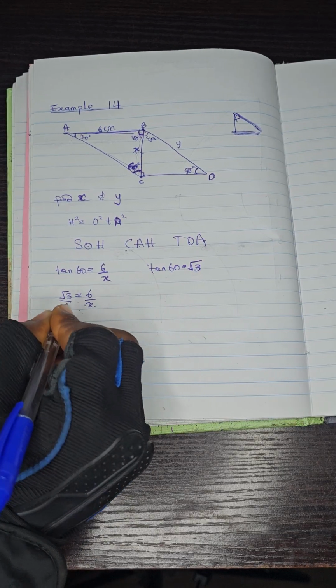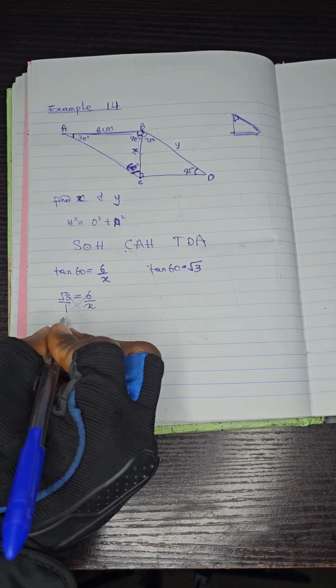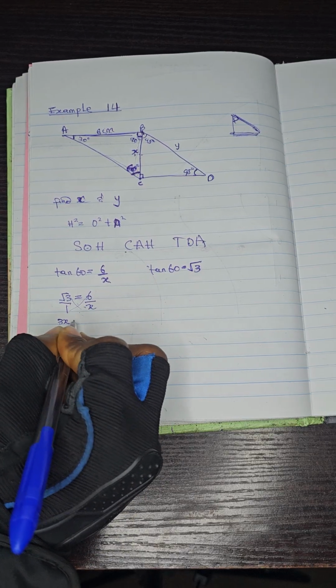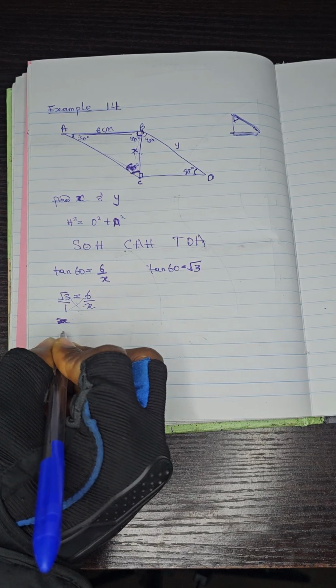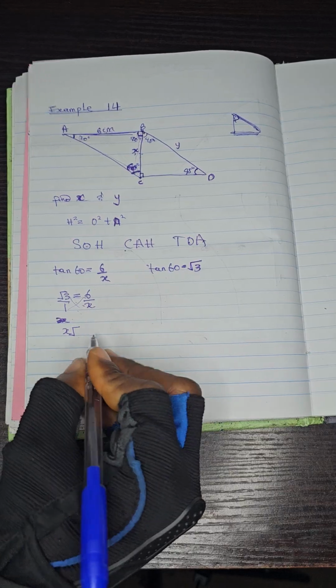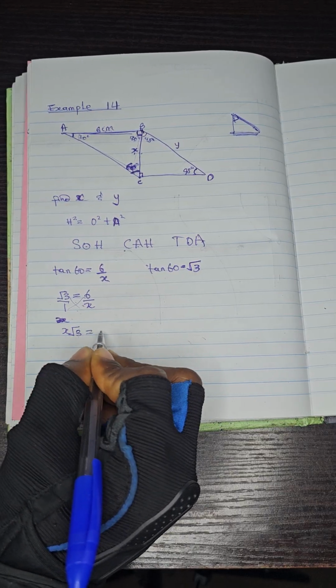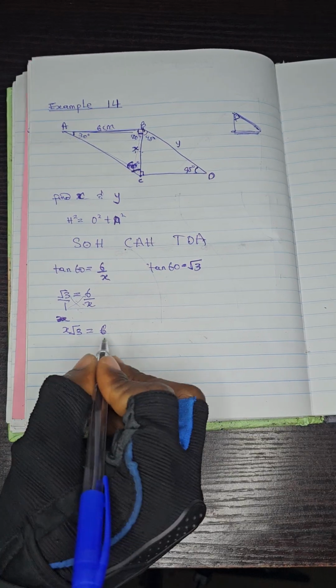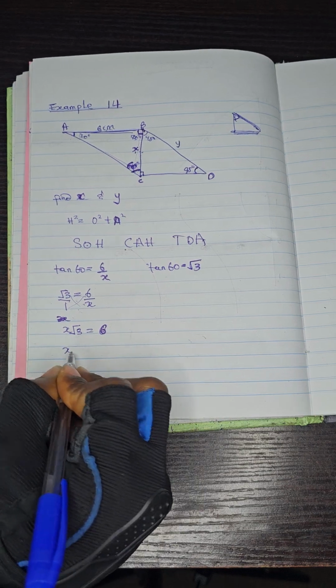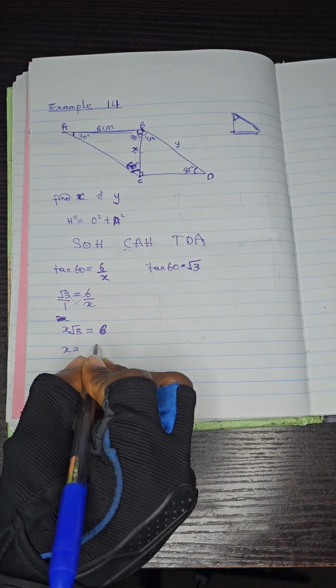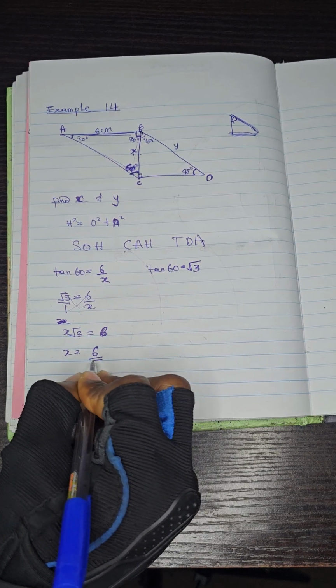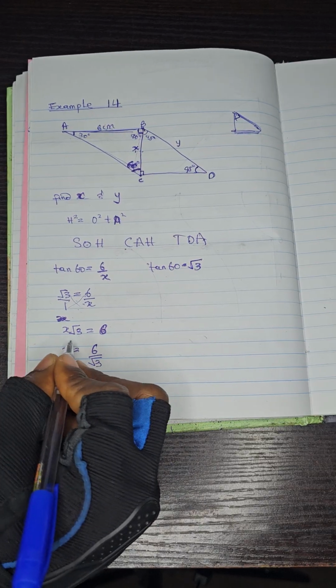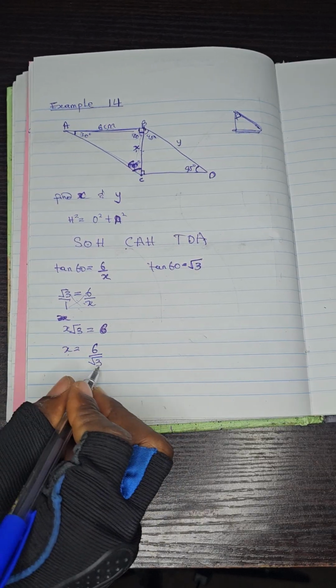Let's say this is root 3 over 1. We cross multiply, so x root 3 is equal to 6. So our x is now 6 all over root 3, dividing both sides by root 3.